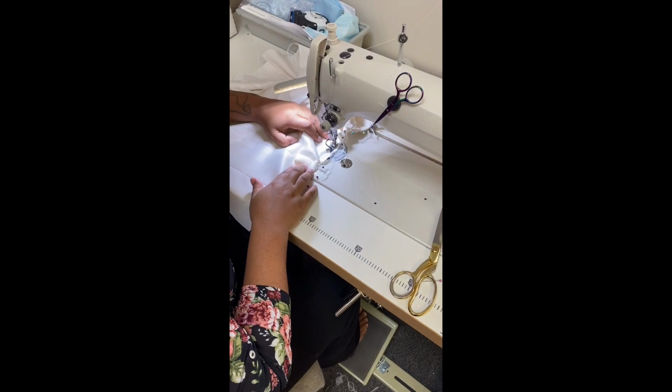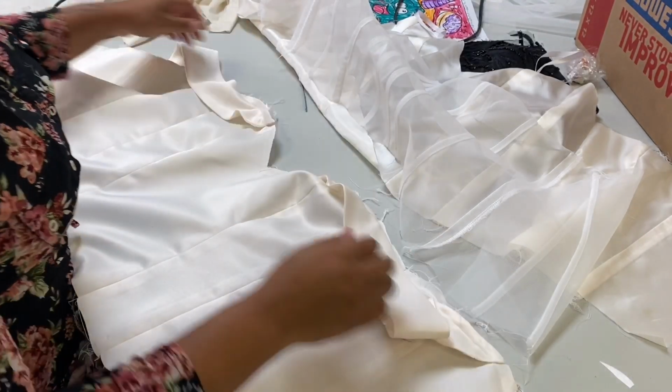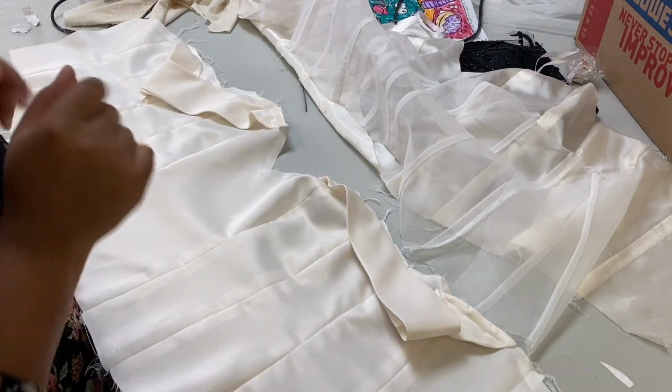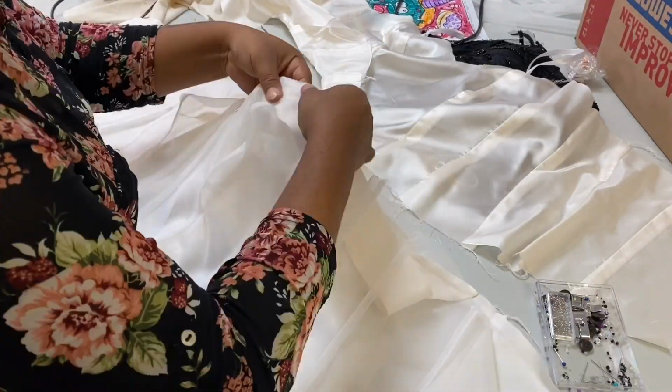Now I am sewing the straps on to the face portion, and I didn't get any footage of making these straps because they were really a pain in my butt. But this is what it looks like. And I'm going to go ahead and start stacking my layers now.